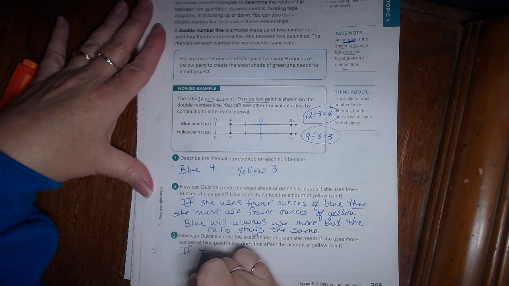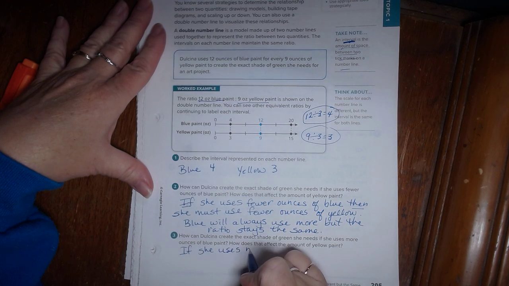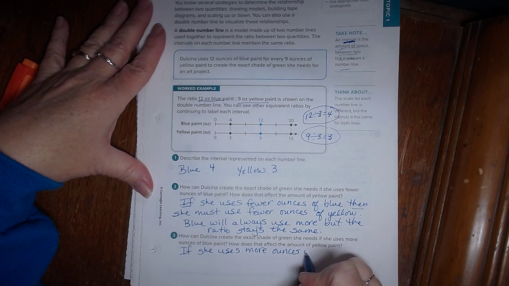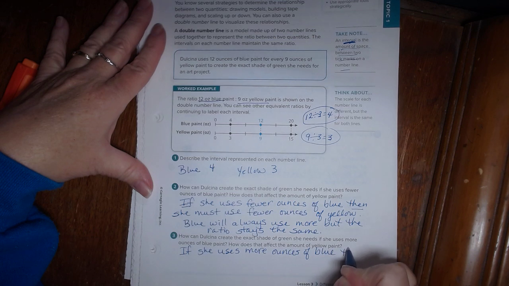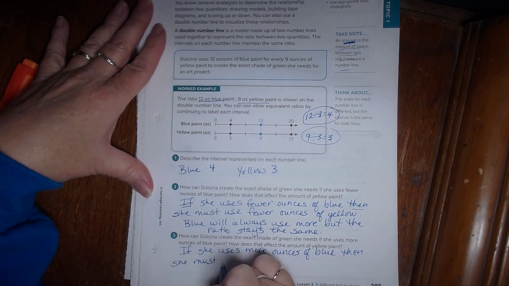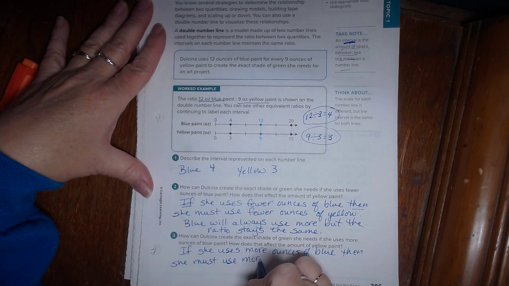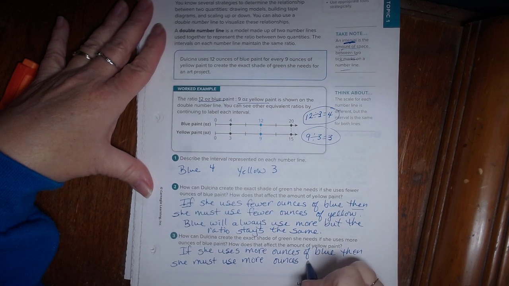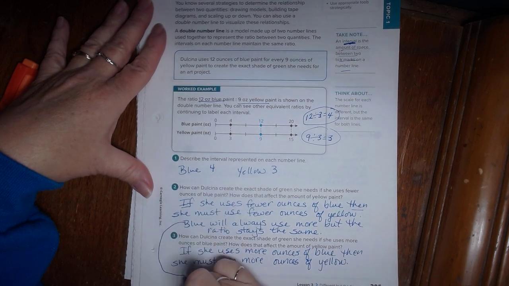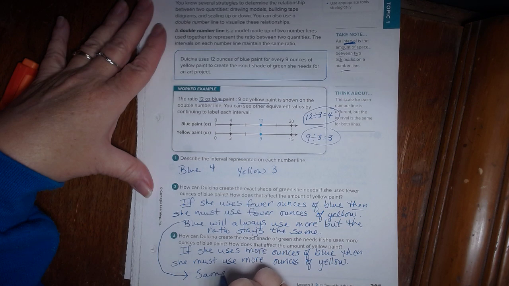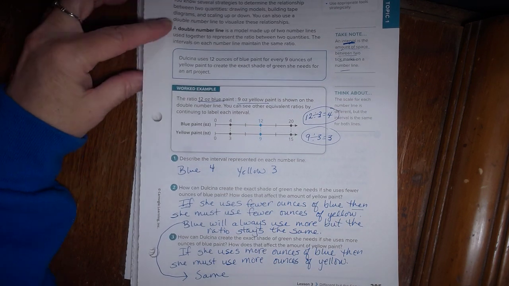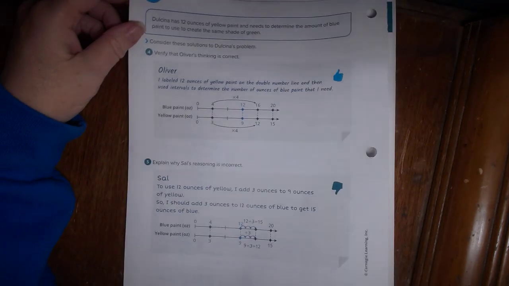So if she uses more ounces of blue, then she must use more ounces of yellow. And this part is exactly the same. The blue will always use more, but the ratio stays the same. Pause if you need to so you can finish writing that down. I'm going to move on to 206.